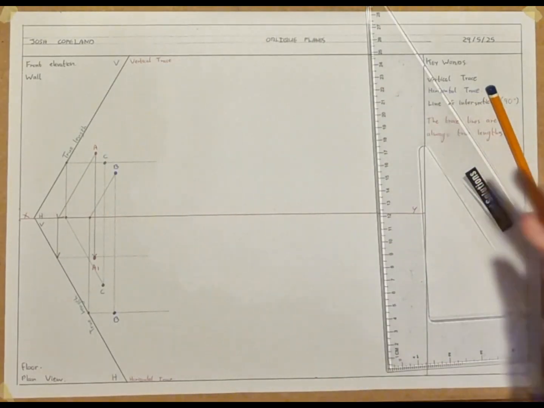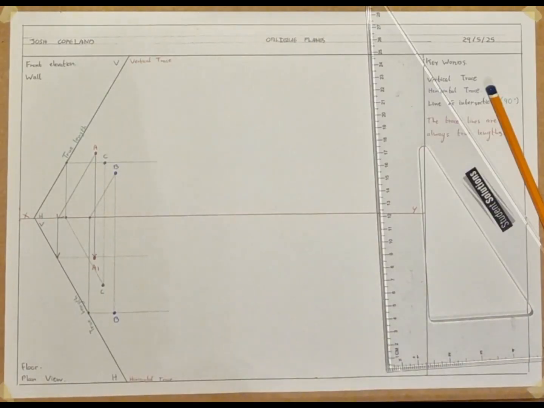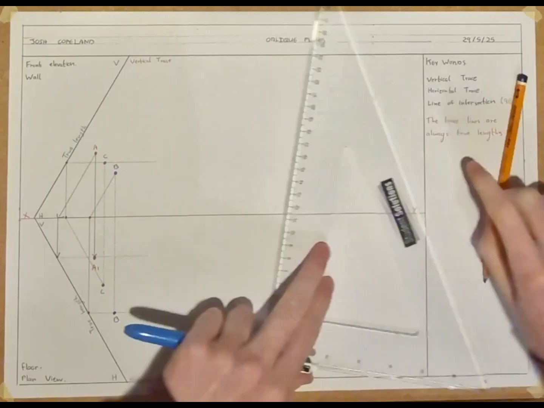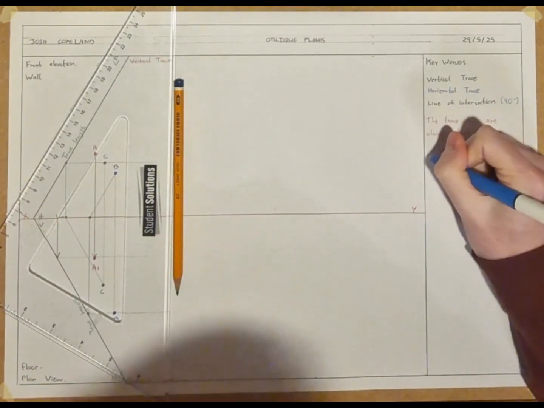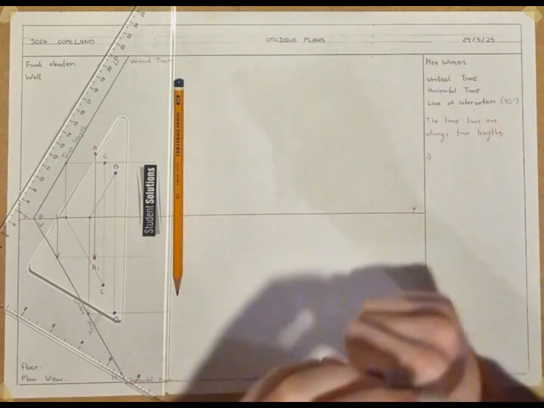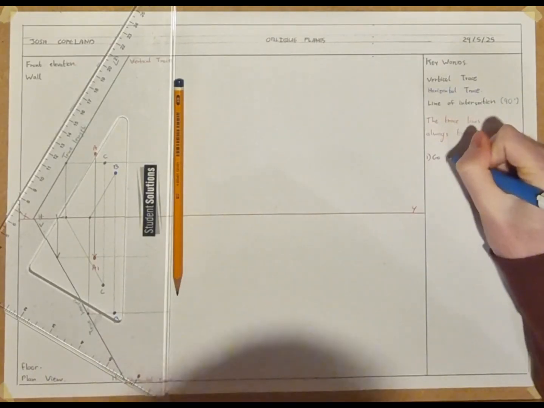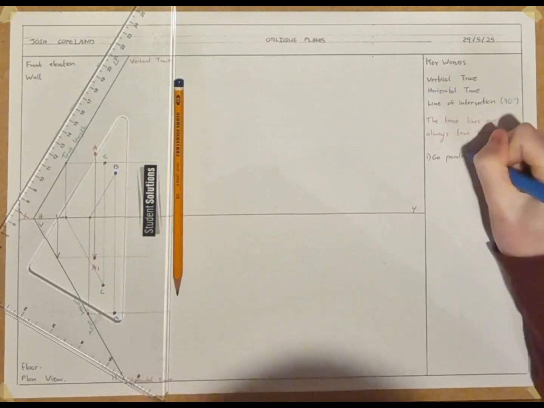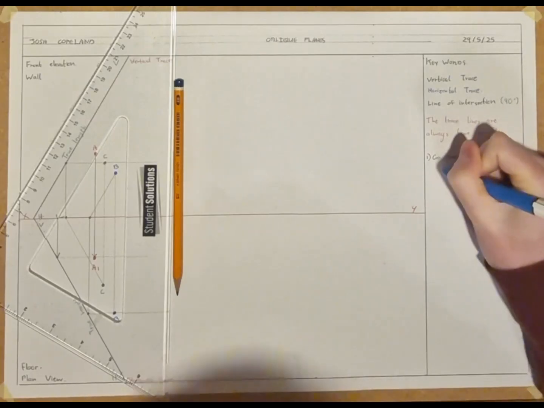So, the rule that I like to follow is, we're going to write it over here in our keywords. Step 1, you're going to go parallel to the trace line.